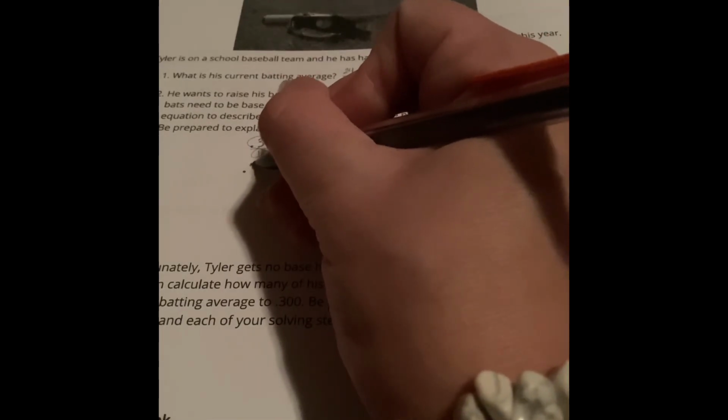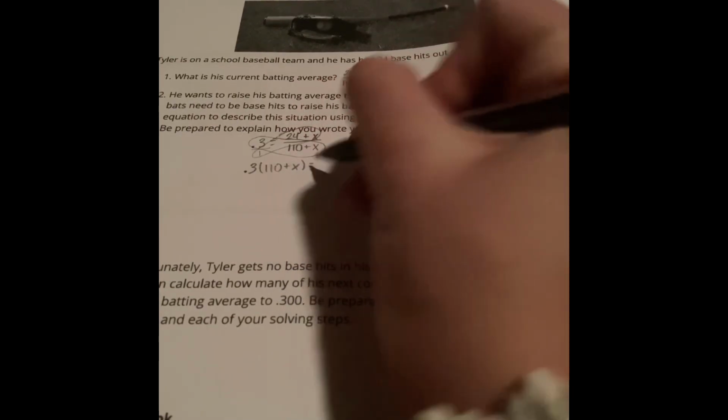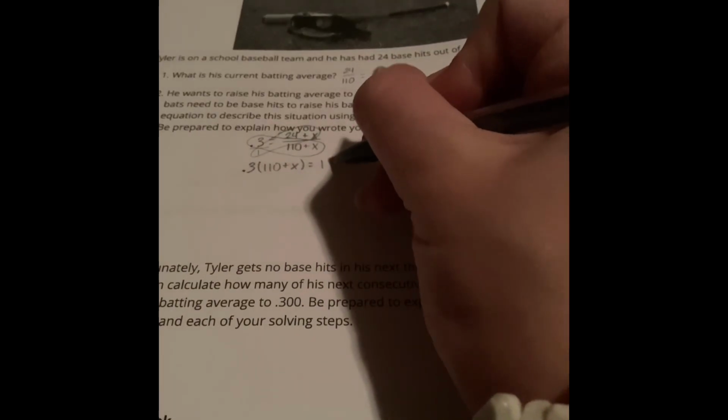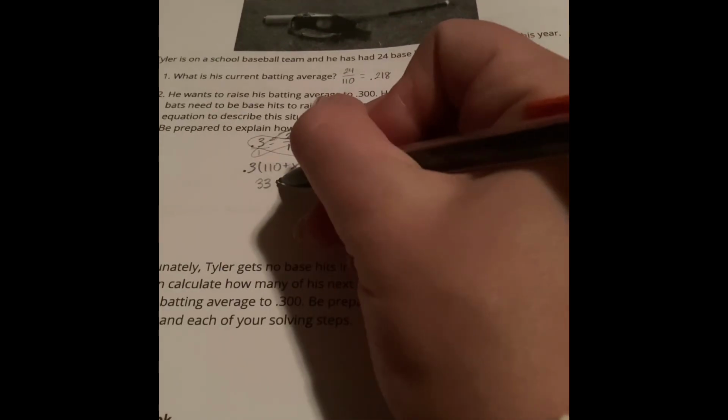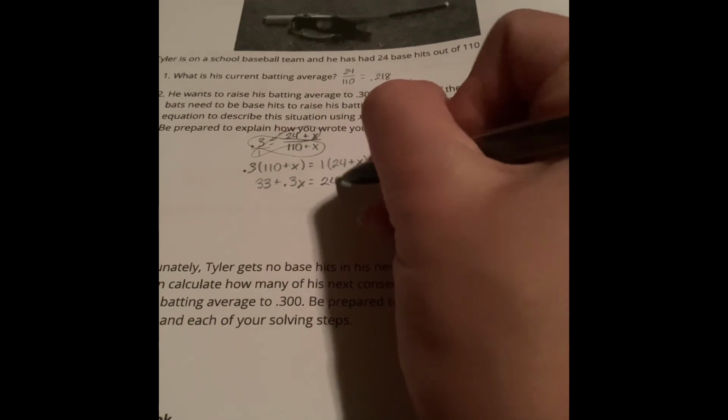So I have my numerator of 1 times the denominator of the other equals my denominator of 1 times my numerator of the other. And then I can go ahead and multiply, so distribute. So 0.3 times 110 gives me 33. 0.3 times x is 0.3x. And when I multiply by 1, nothing changes, so I can go ahead and get rid of that 1 and that parenthesis.